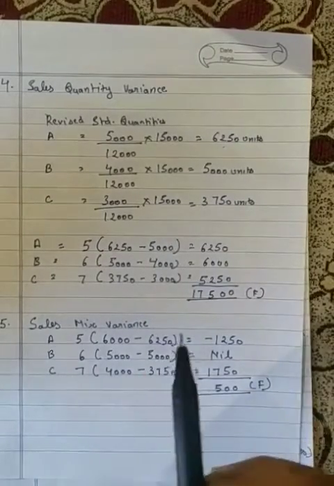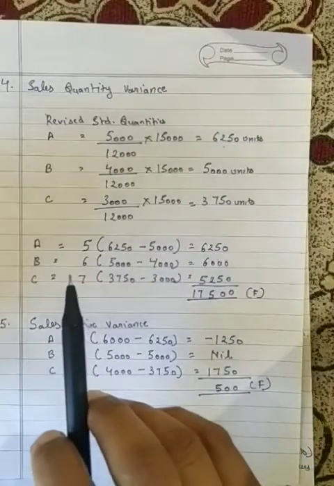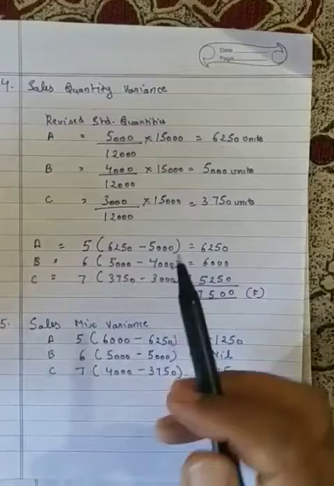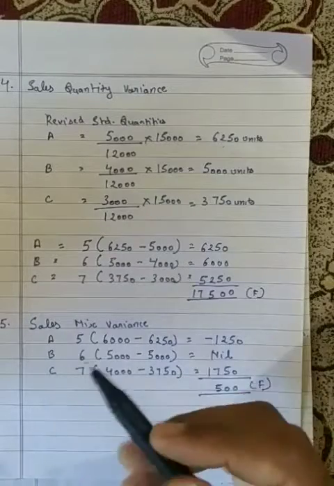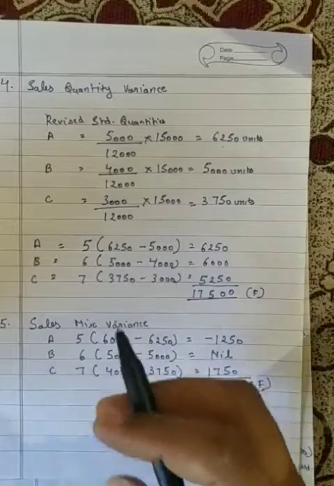So these are the different formulas which we use to calculate the sales value variance. Now in the next lecture we will discuss how to calculate the sales margin variance.